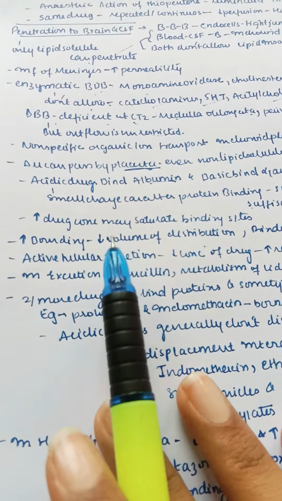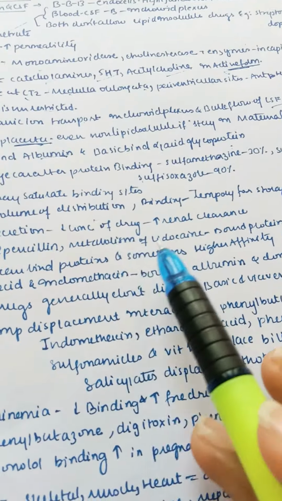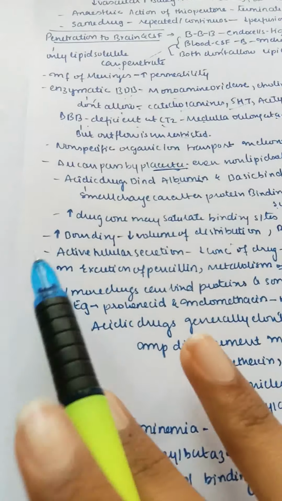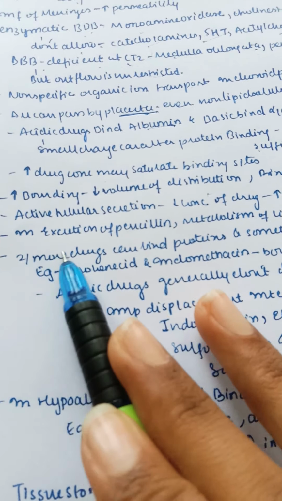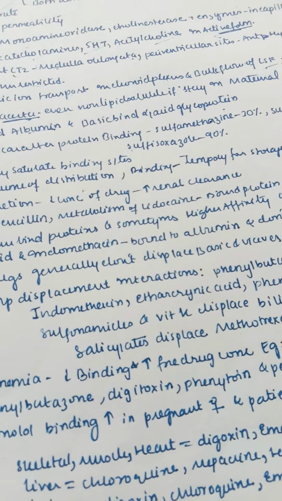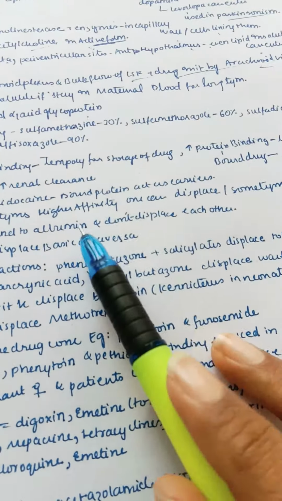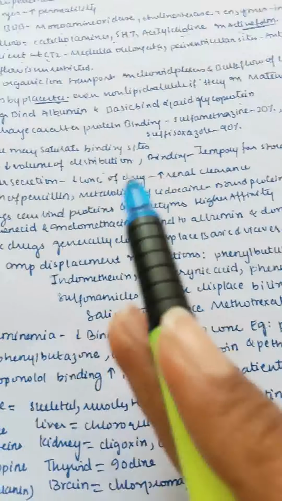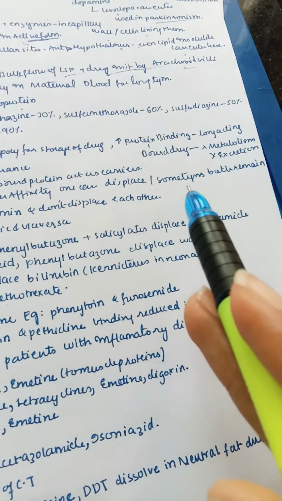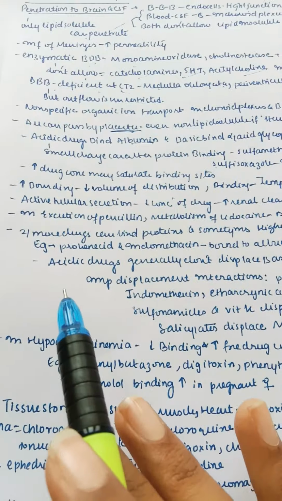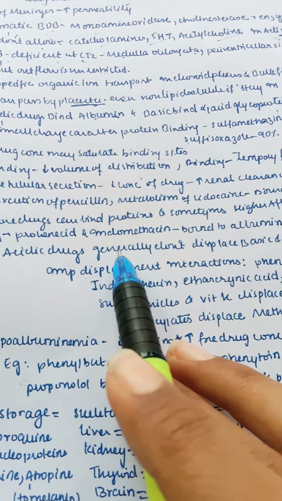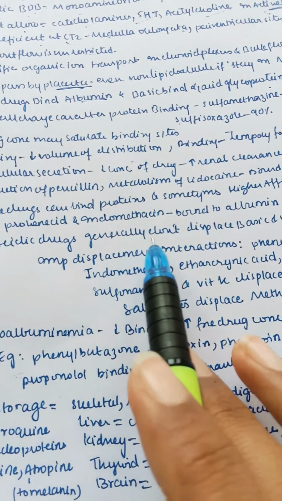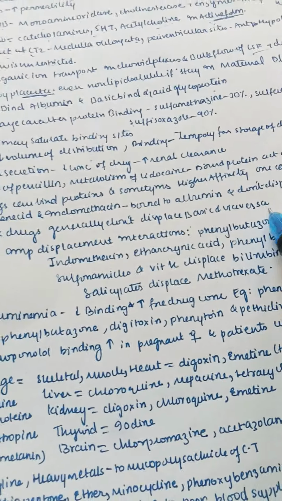And next, active tubular secretion decreases the concentration of the drug and increases the renal clearance. That is, there are more chances of excretion of the drug, mainly by active tubular secretion. In the excretion of penicillin and the metabolism of lidocaine, which are mainly protein bound, the proteins act as carriers. Two or more drugs can bind proteins, and sometimes the higher affinity one can displace the other, or sometimes both remain. For example, probenecid and indomethacin are bound to albumin and they don't displace each other. And acidic drugs generally don't displace basic drugs and vice versa.